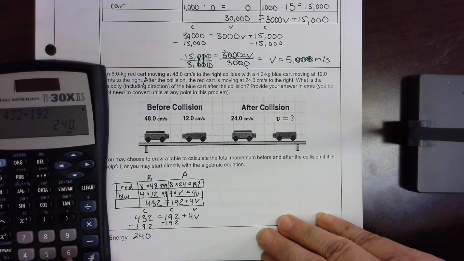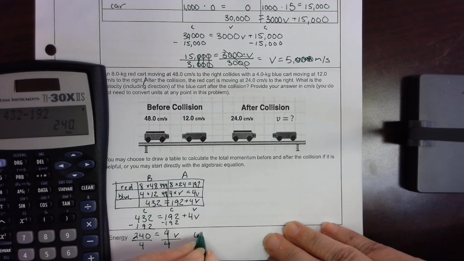240, which is the momentum of our blue cart, which is equal to the mass of the cart times the velocity of the cart. We're going to divide by 4. Whatever we do to one side to get v by itself, we do to the other. And so we're going to get 240 divided by 4, which equals 60 centimeters per second, our velocity.